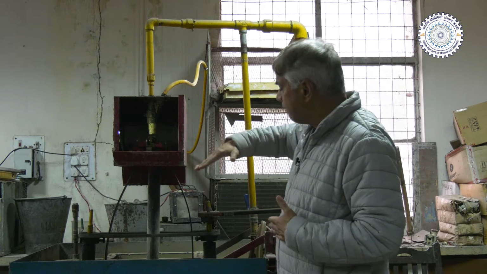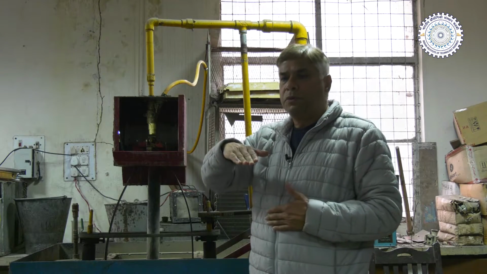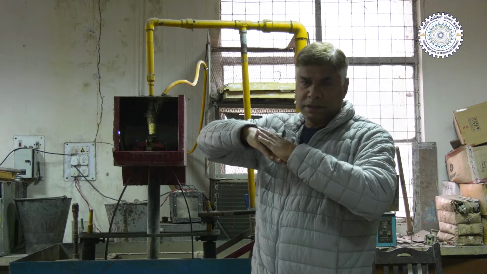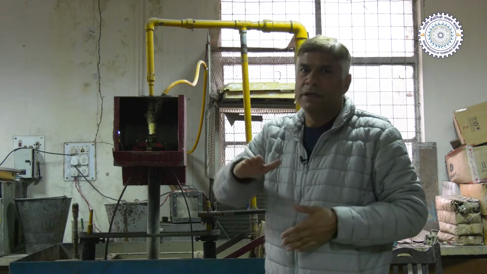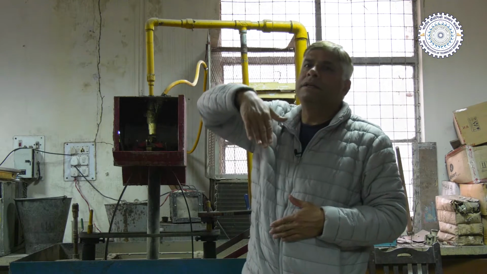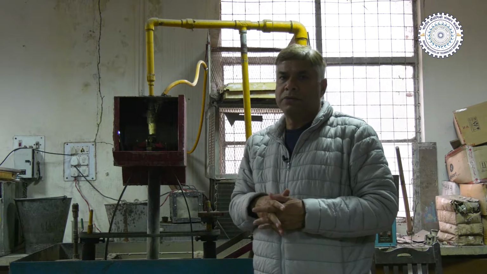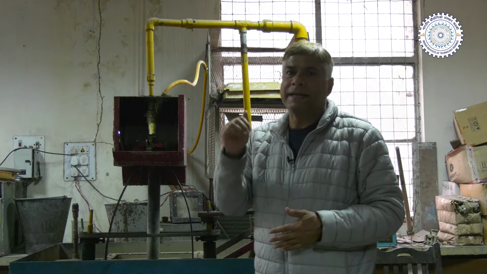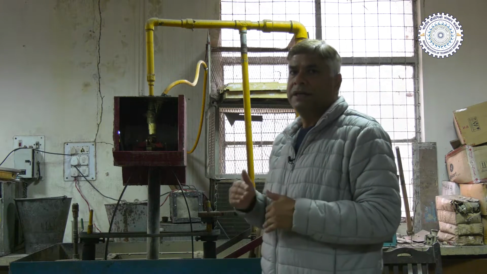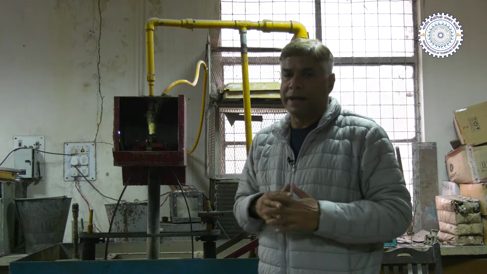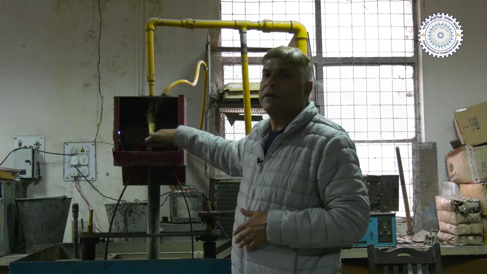So here we can have one fixture over which we can mount the substrate, and then the jet can be directed over the surface at different angles. It can be 90 degrees, 30 degrees, 60 degrees, like that. Basically we try to ensure that the jet is directed over the surface whose erosion resistance is being checked, and it is directed at a particular angle.